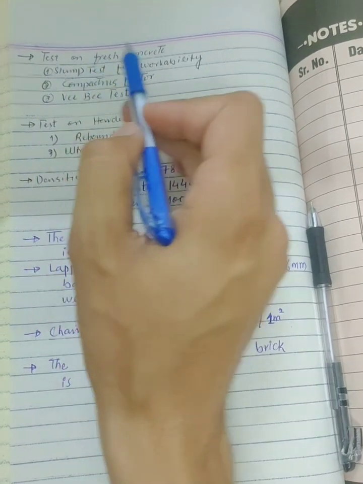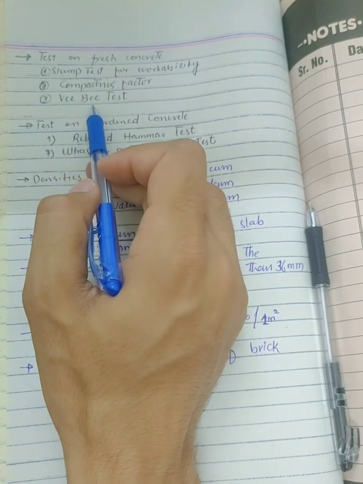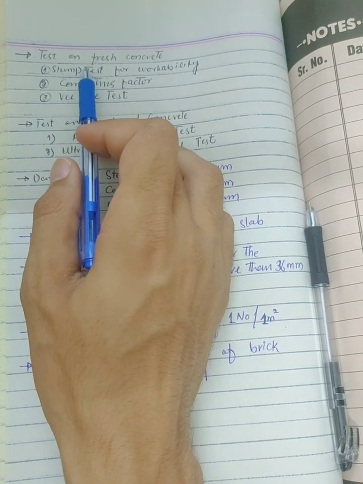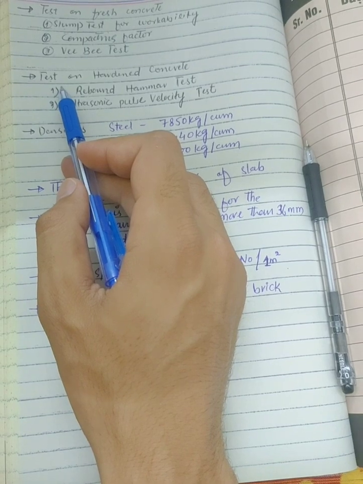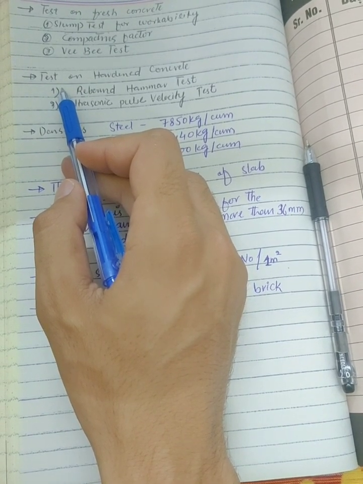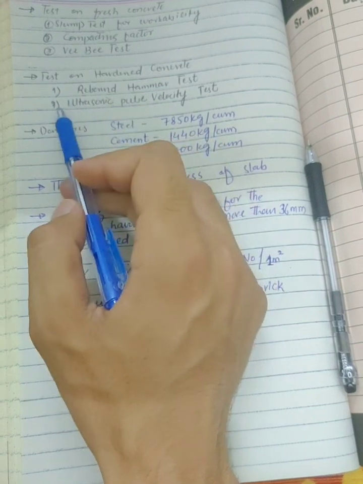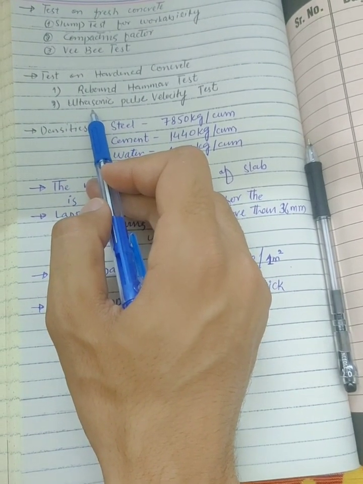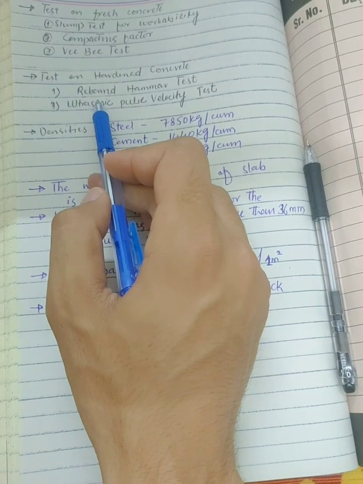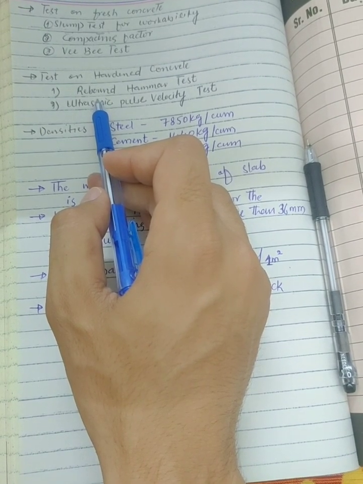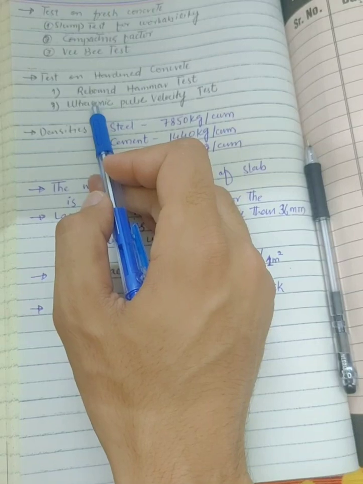So the slump test is used for workability. Second one is compacting factor, and third one is VB test. So these three tests are used to find out the freshness of concrete. If we have to find the hardness of concrete, whether the concrete is hard or not, we use two types of tests. One is rebound hammer test, and second one is ultrasonic pulse velocity test. For the rebound hammer test, we use a hammer or a gun with which we find out the hardness of concrete.